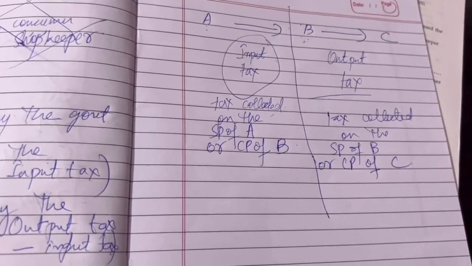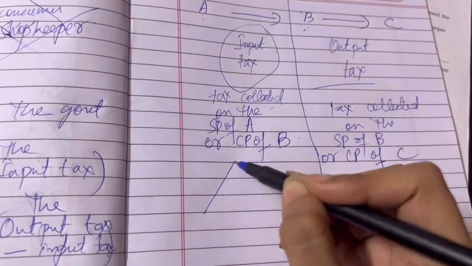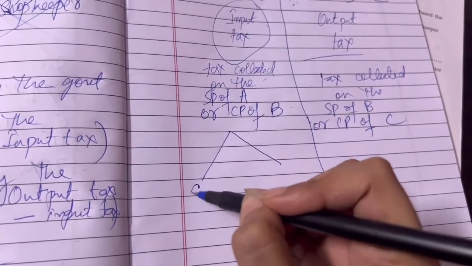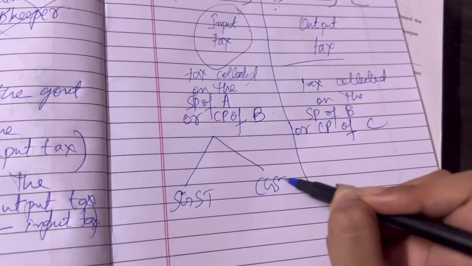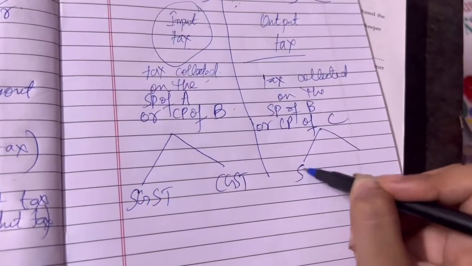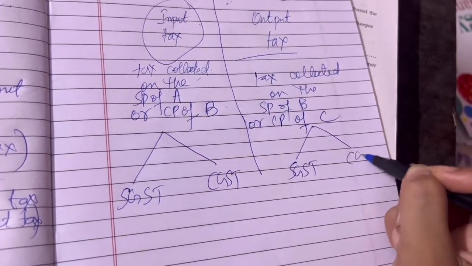If it is intrastate, then it will be equally divided into SGST, CGST.